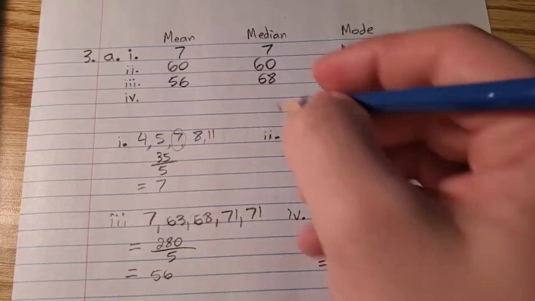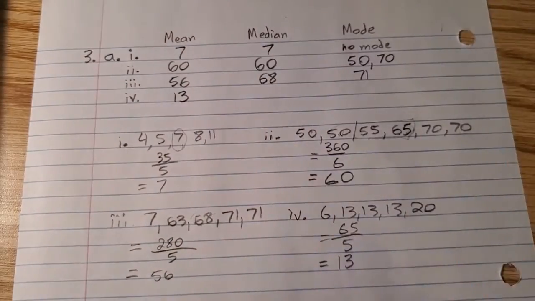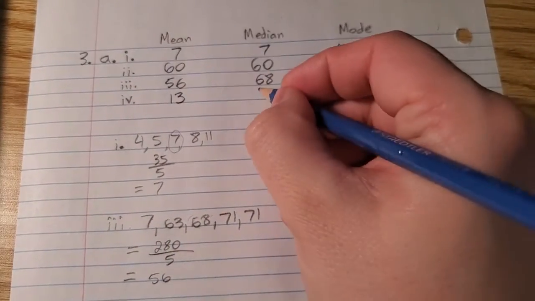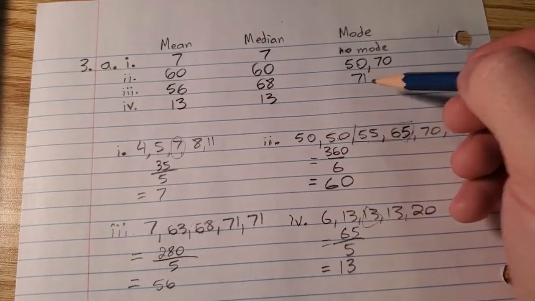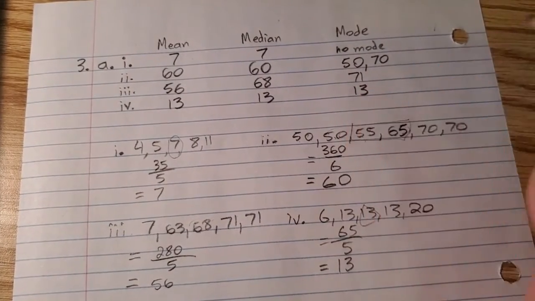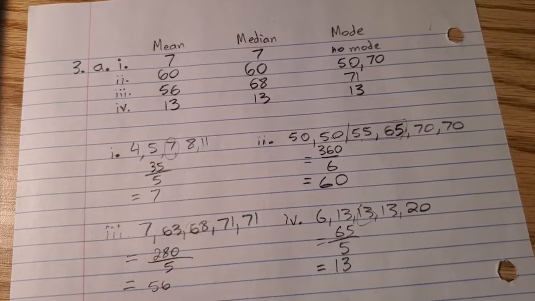So our mean is 13. Our median is the middle number, which is 13. And our mode is the most common, which is also 13. So all three are the same. Okay, let's go to part B.